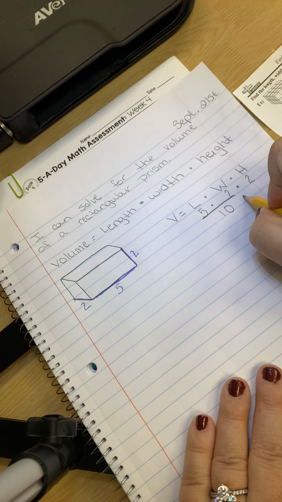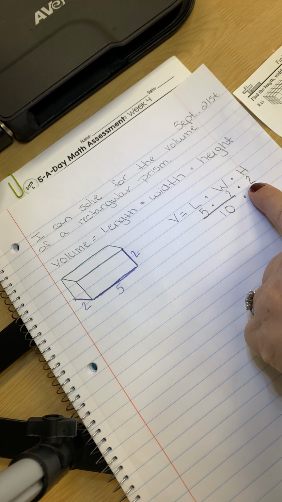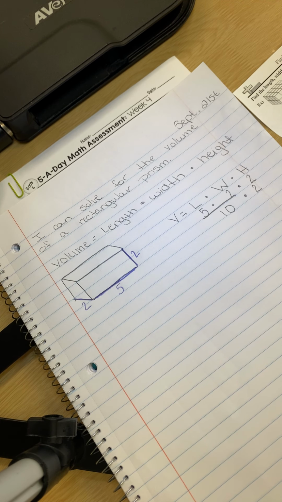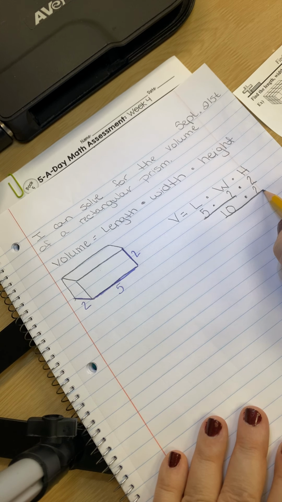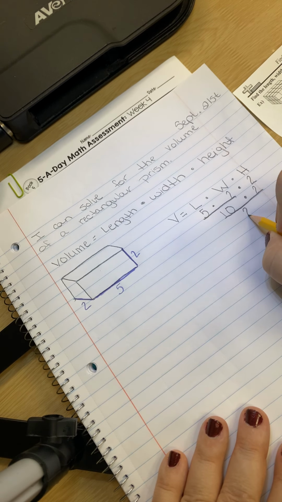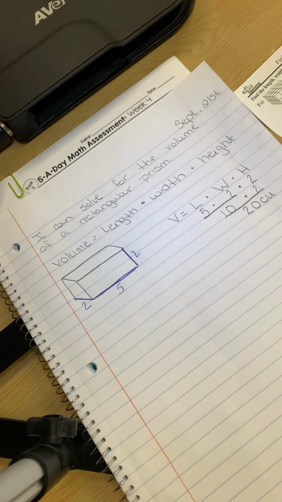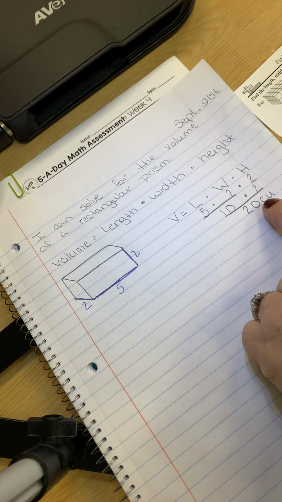So I'm going to write my 10, and because I have not used my times 2 for my height, I'm going to write times 2 again because I haven't used that. Now, I only have one operation left, and it is 10 times 2. So I'm going to solve for 10 times 2, and I'm going to get 20. So the volume of this rectangular prism is 20 cubic units.